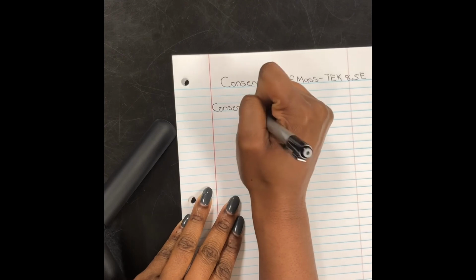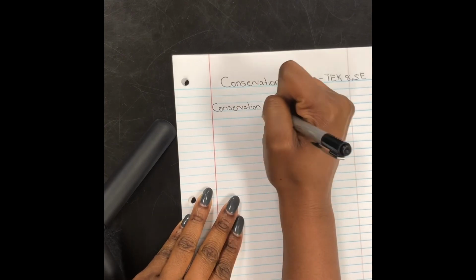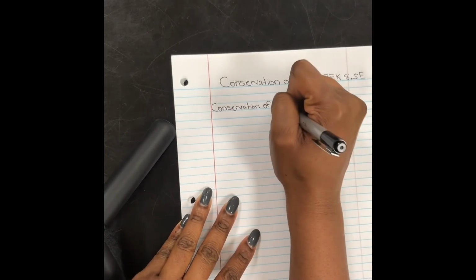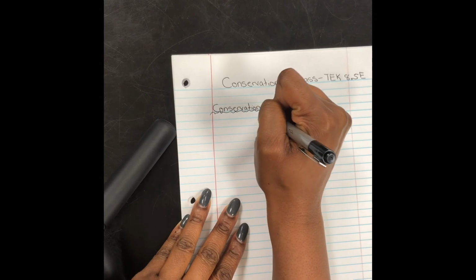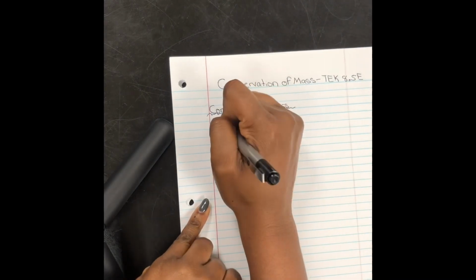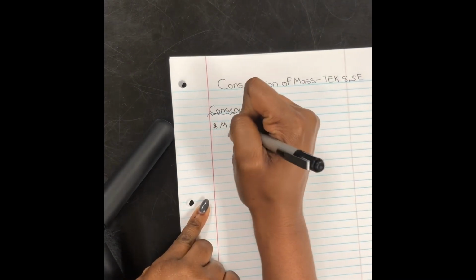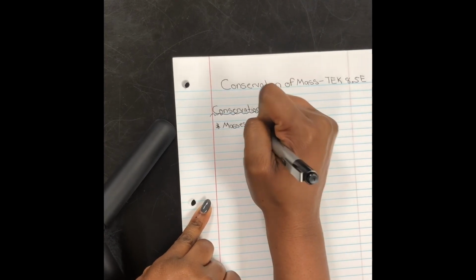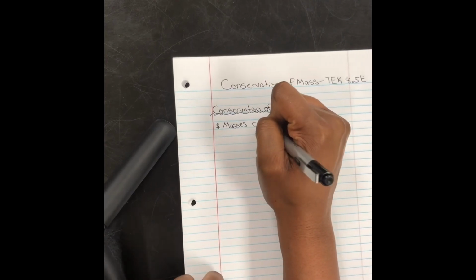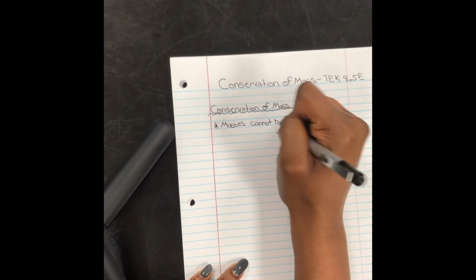Conservation of mass. And let me draw a little line because we're going to get ready to write out the description. So what is the conservation of mass, you guys? It is a law that masses cannot be created.